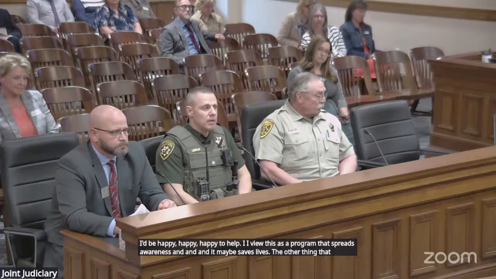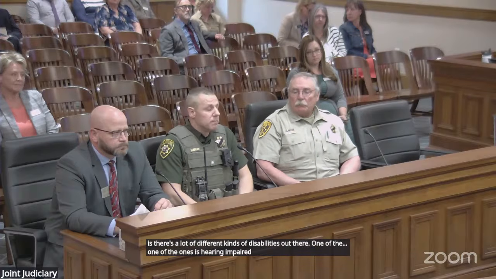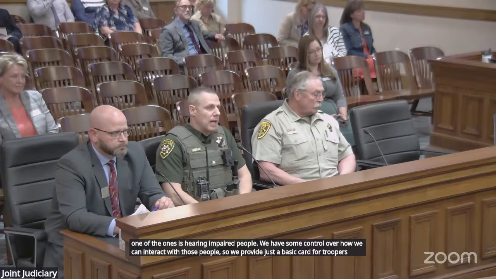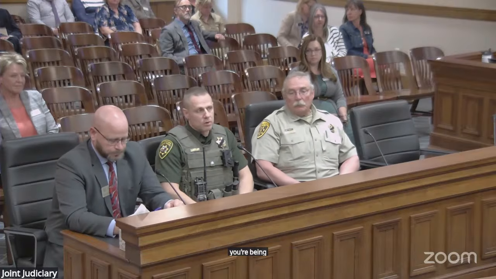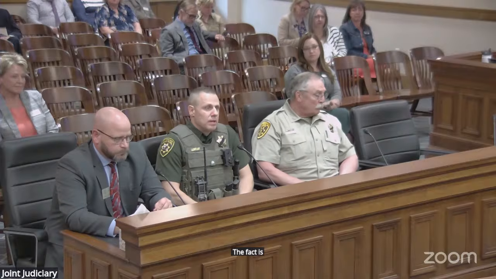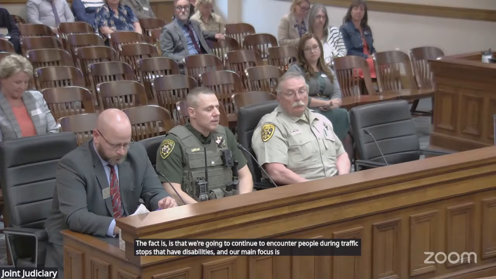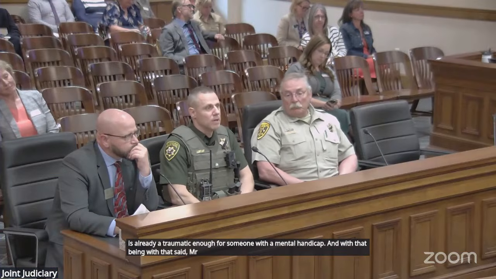The other thing that we do internally is there's a lot of different kinds of disabilities out there. One of them is hearing impaired people. We have some control over how we can interact with those people. So we provide just a basic card for troopers that has symbols and words such as driver's license, you're being cited, you're being warned, you're under arrest, do you need help, do you have a medical emergency? The fact is that we're going to continue to encounter people during traffic stops that have disabilities, and our main focus is preservation of life and helping, and I view this as a way to make it easier and less traumatic for those people during a traffic stop, which is already traumatic enough for someone with a mental handicap. And with that said, Mr. Chairman, I'll stand for questions.